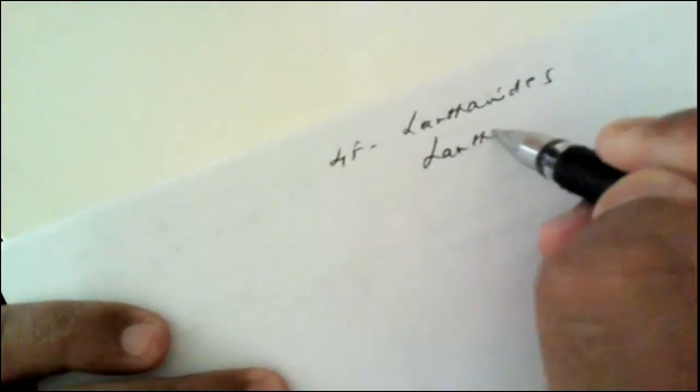The elements are named as the lanthanides because lanthanum is the first member of the series having atomic number 57, and because of this name, the series is named as a lanthanide series. So I am going to prepare one tabular form that will enable you to better understand the electronic configuration. So I shall write here the electronic configuration.